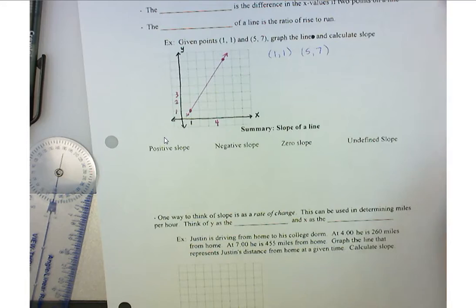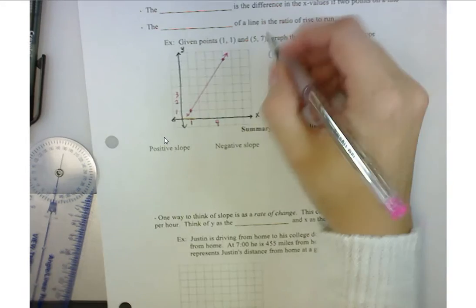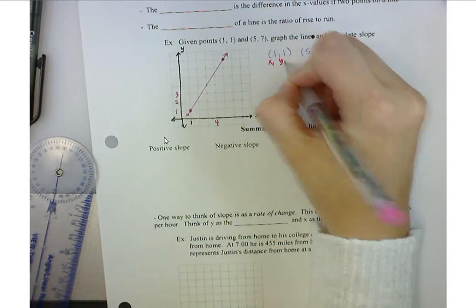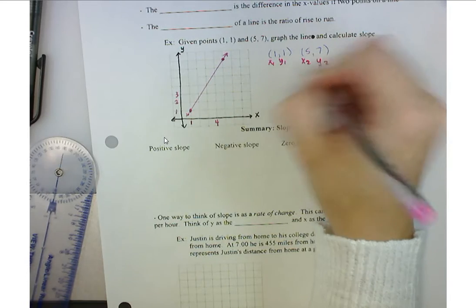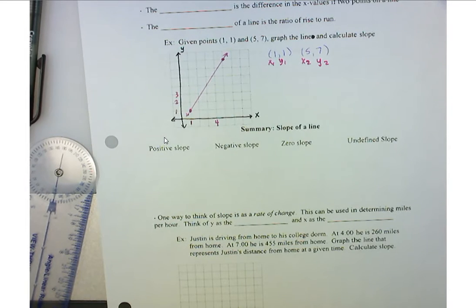And then, like I said earlier, you can choose which one is your x1, y1 and your x2, y2. It's just the ones have to go together, the twos have to go together.